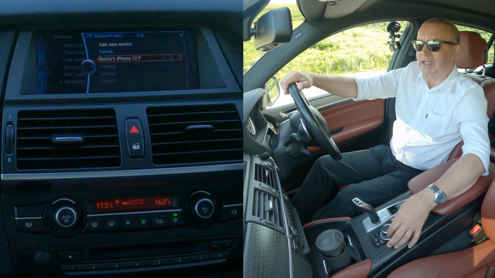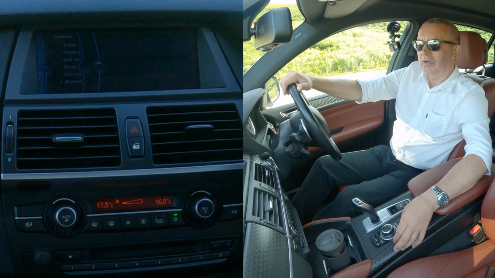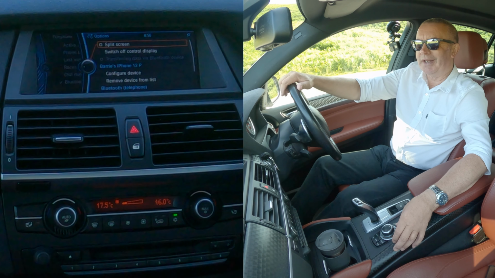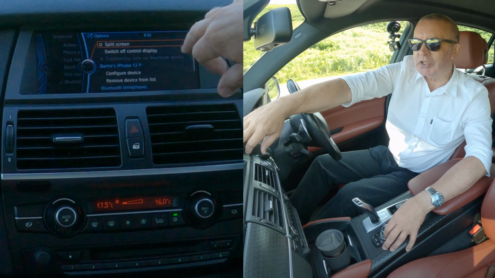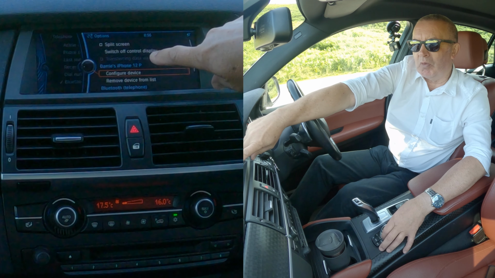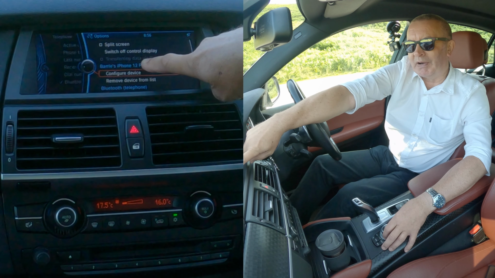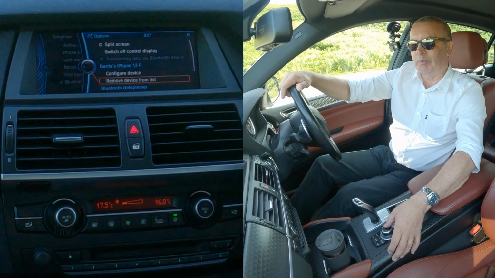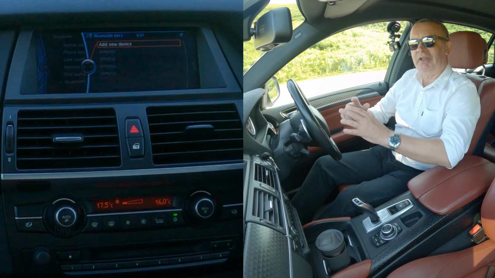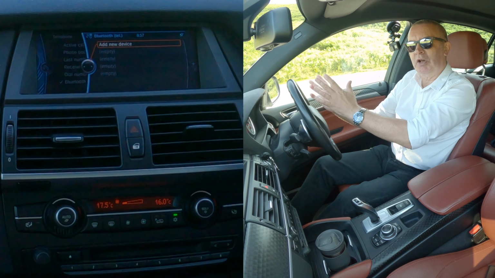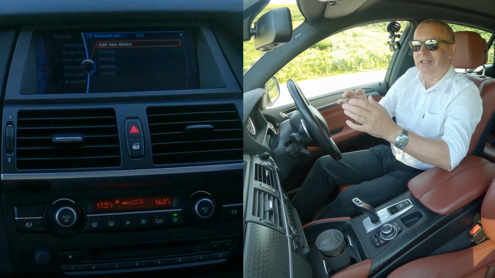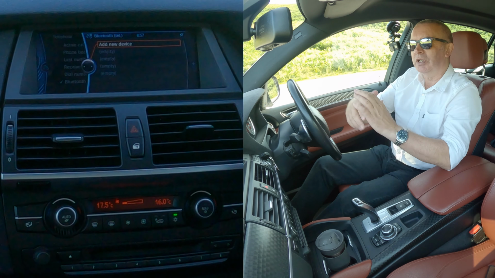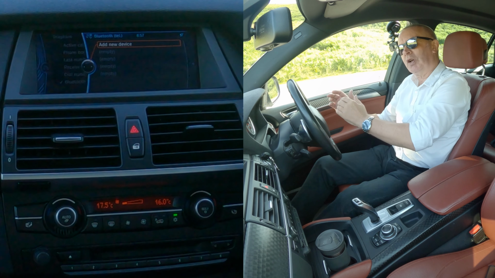So Barry's iPhone. If I knock over there like that, now split screen, you can select, but the most important thing is Barry's iPhone 12 here. We go down, configure device or remove device from list. So if you're actually displaying something over on the split screen, you won't see that little menu. So you have to knock the split screen off and go back over.